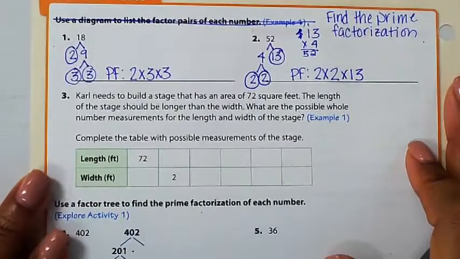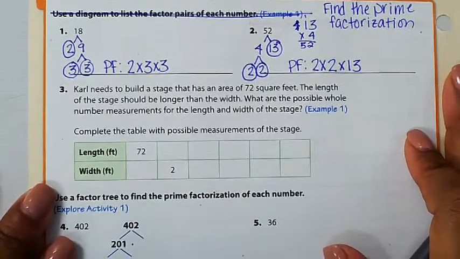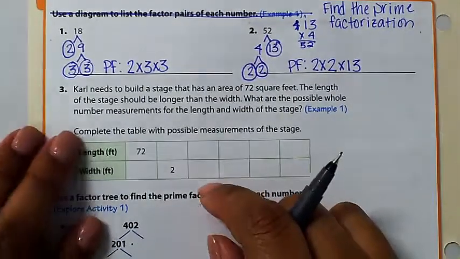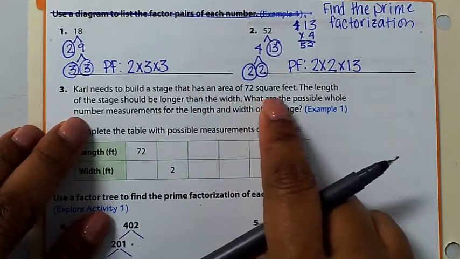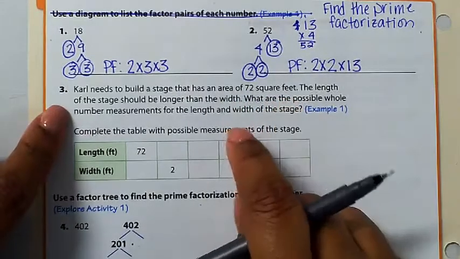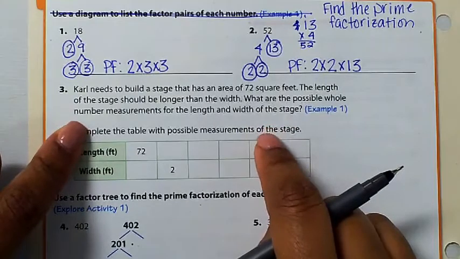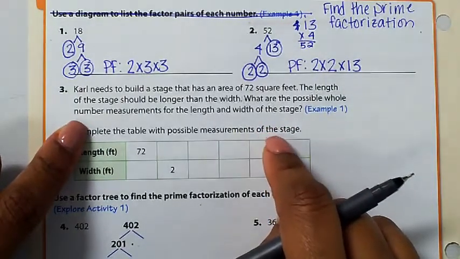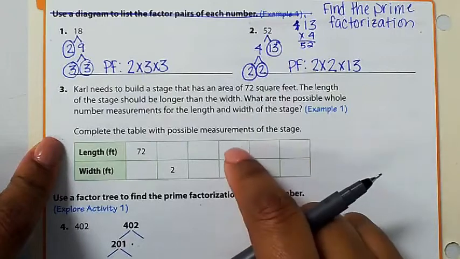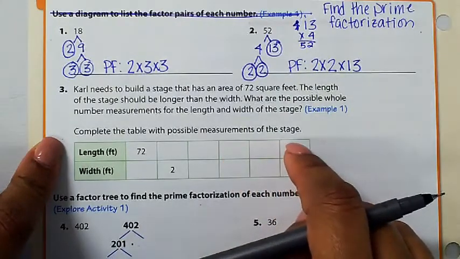All right. Number 3. Carl needs to build a stage that has an area of 72 square feet. The length of the stage should be longer than the width. What are the possible whole number measurements to fill in the length and width of the stage? So you have to complete the table with possible measurements of the stage.